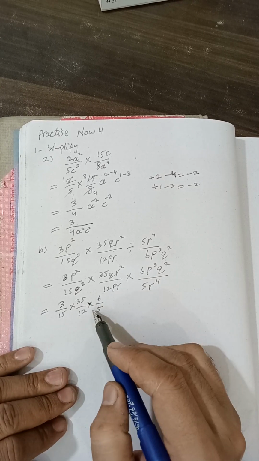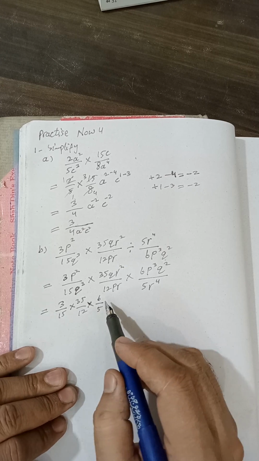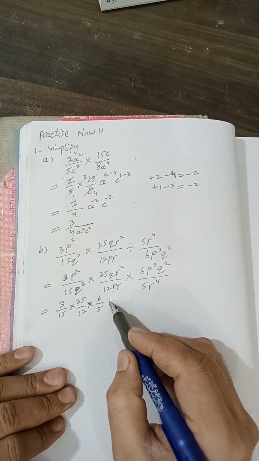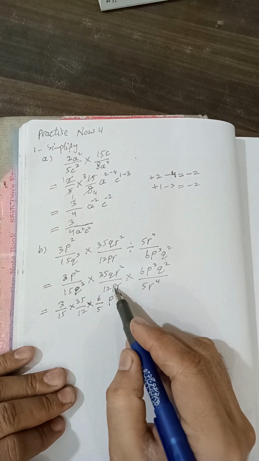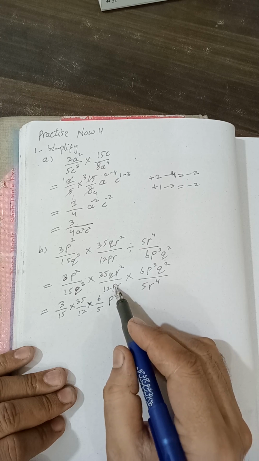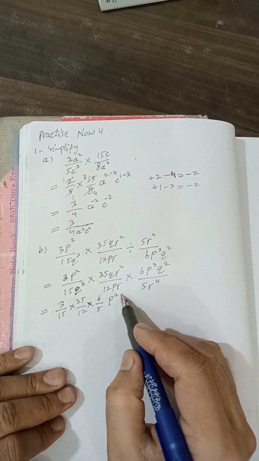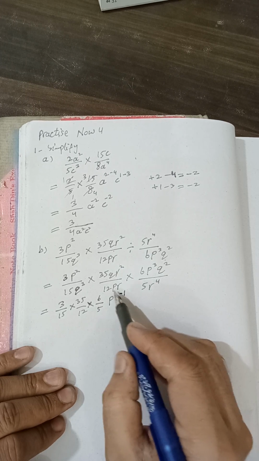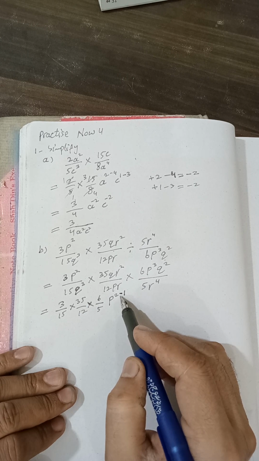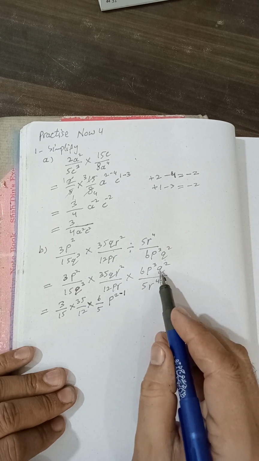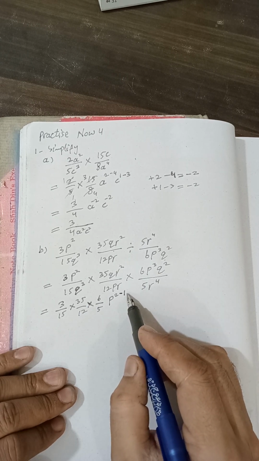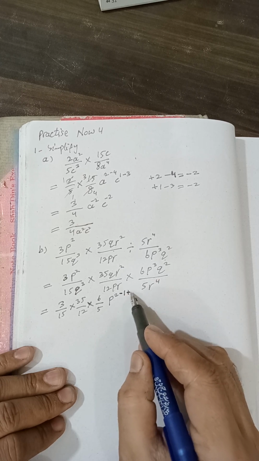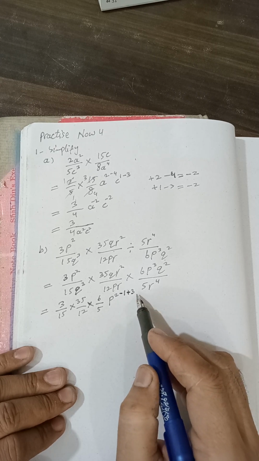I have written all the numbers together so that they can easily be cancelled out, and then you see that p square is here, and this p is in the denominator, and it is of power 1, so you will write minus 1 because I have carried it to the numerator, and this p has exponent 3 and it is in the numerator, so you will write its power with a plus sign.